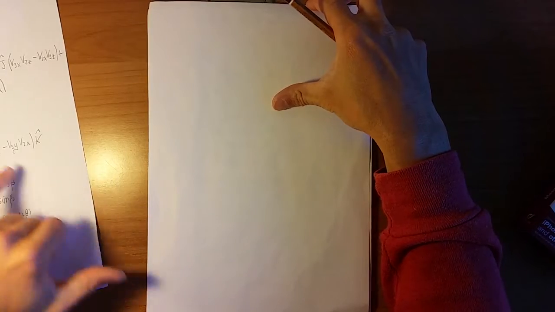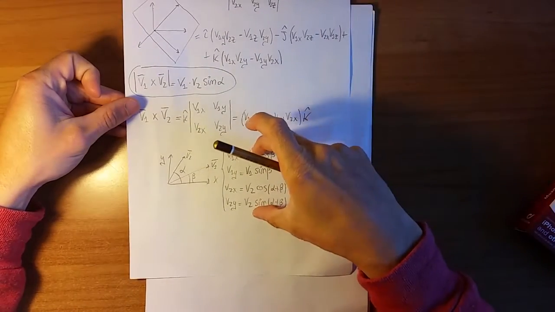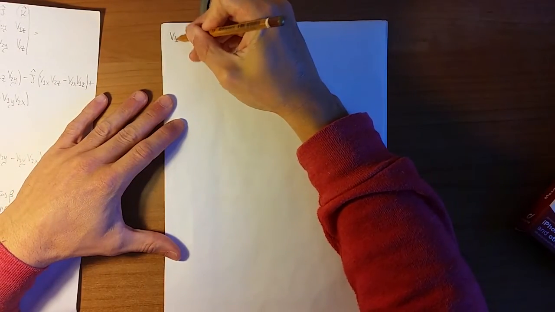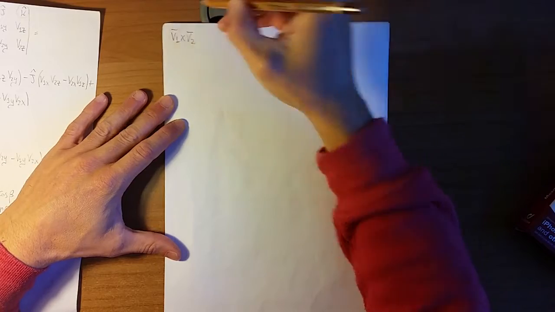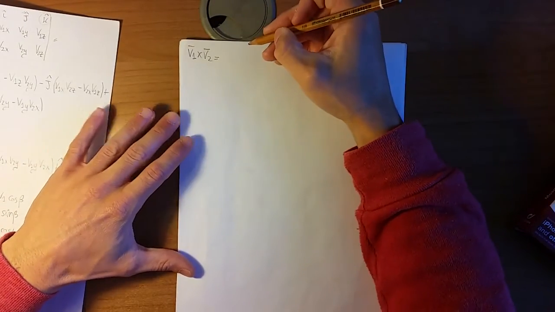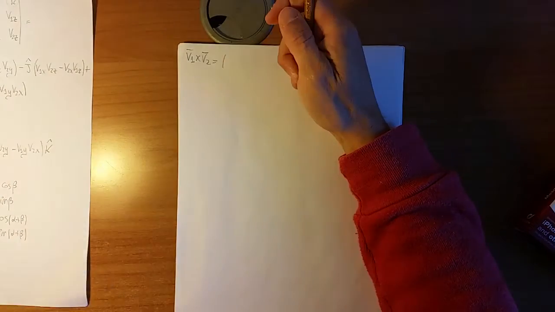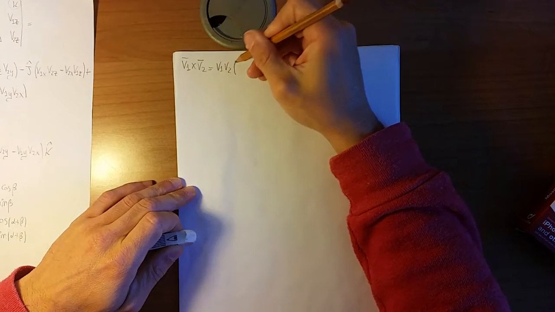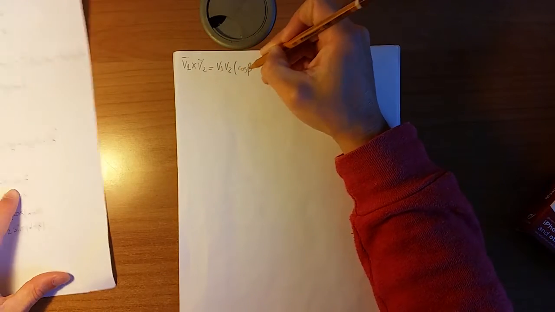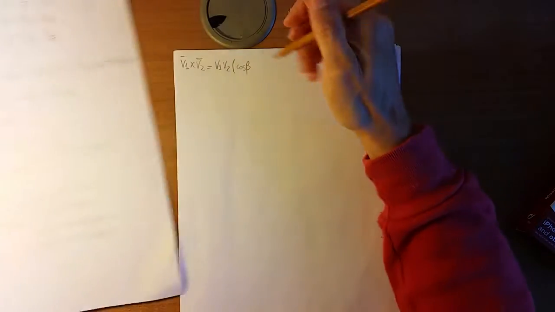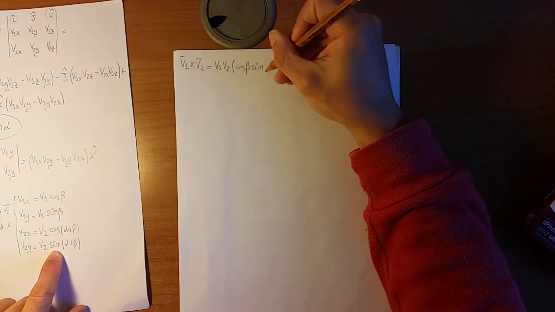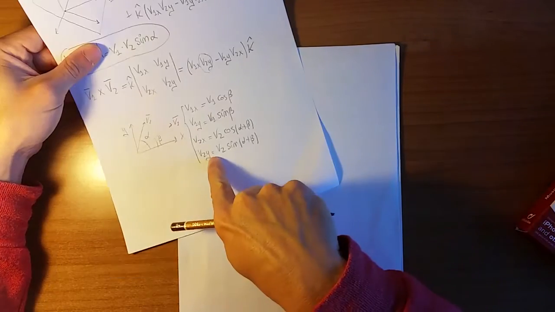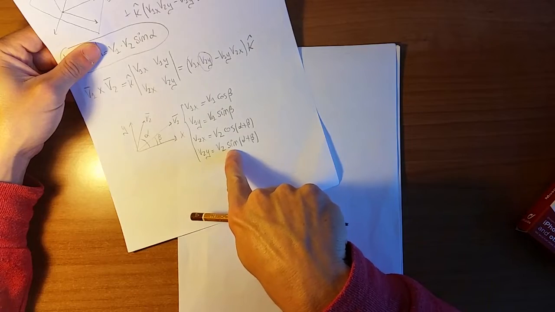And if I substitute these expressions in here, I get v1 cross v2 equal to, I can factor out the product v1 times v2, and then I have cosine beta, which I obtain from here, times sine of alpha plus beta, which comes from substituting, instead of v2y, v2y equals v2 sine of alpha plus beta.